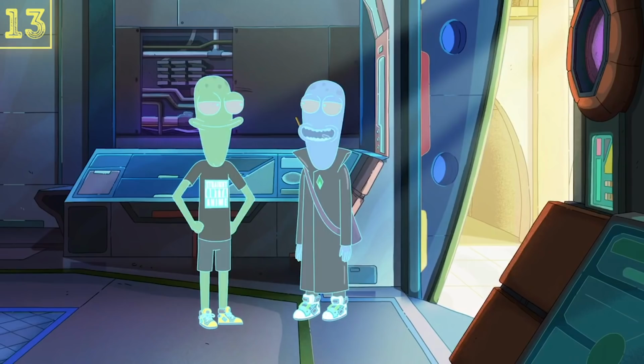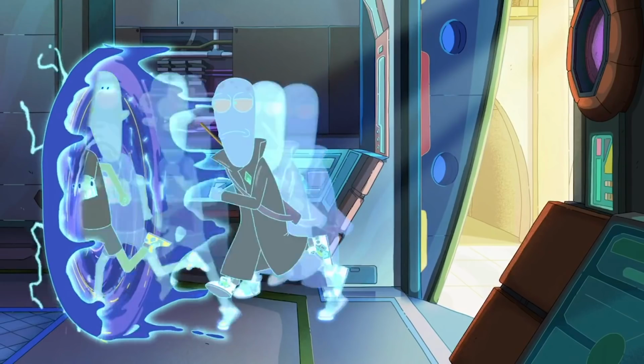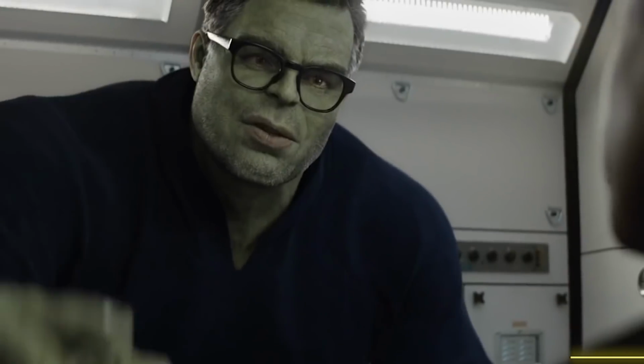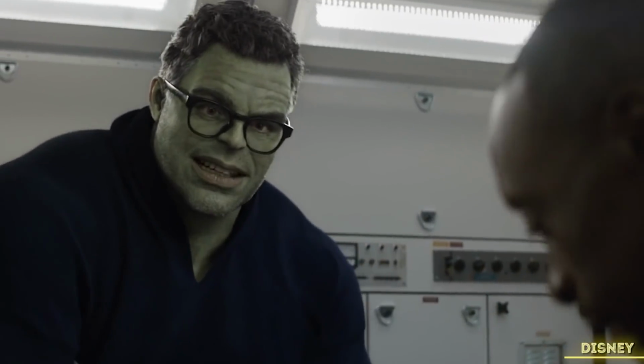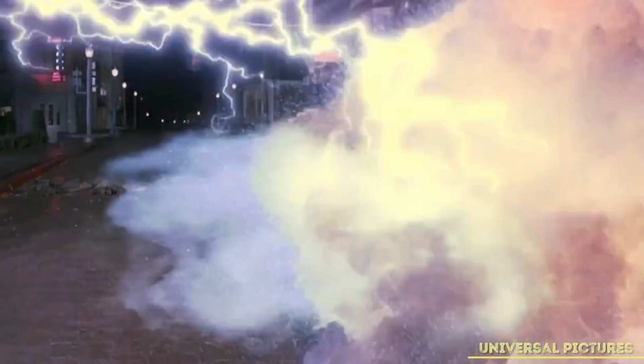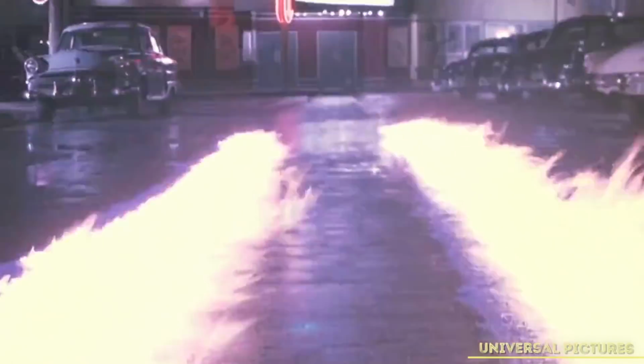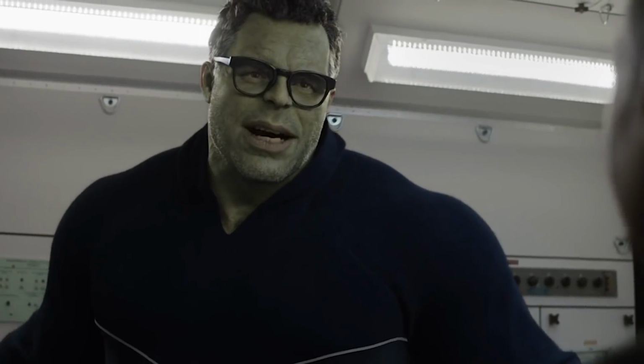Things tend to get messy when time travel is involved, and that isn't just the case on Solar Opposites. Even though Smart Hulk tried to explain what the Back to the Future franchise got wrong about time travel, most of us still associate those movies with the ability to go back to the past, or the future. I don't know why everyone believes that, but that isn't true.